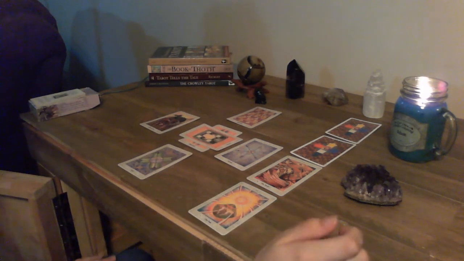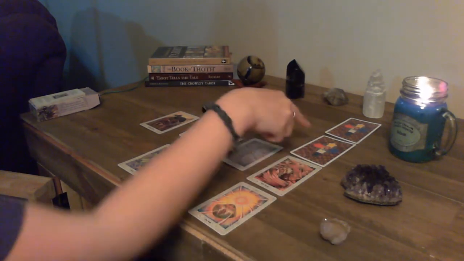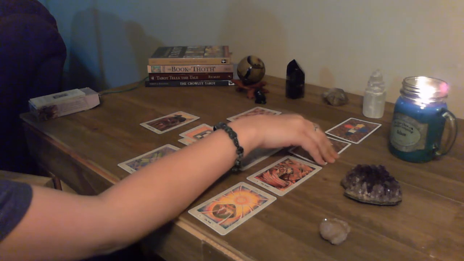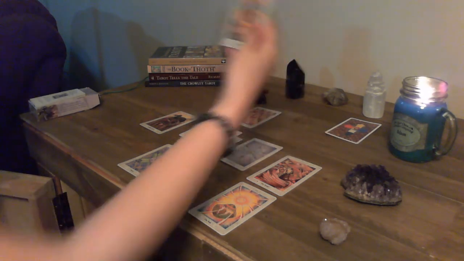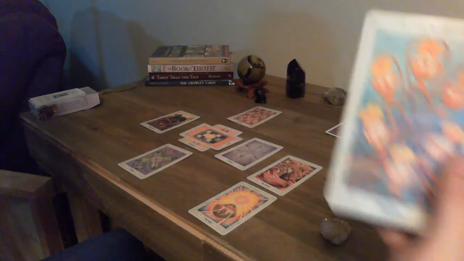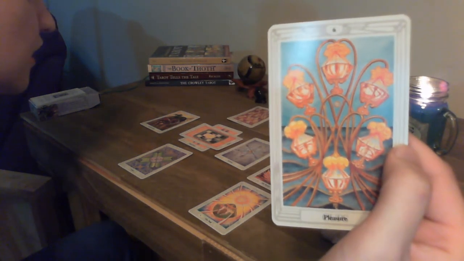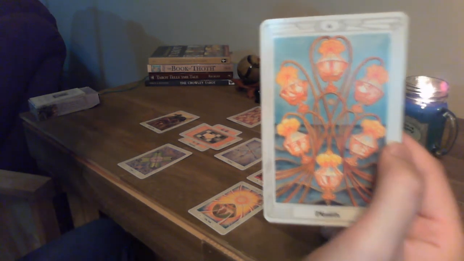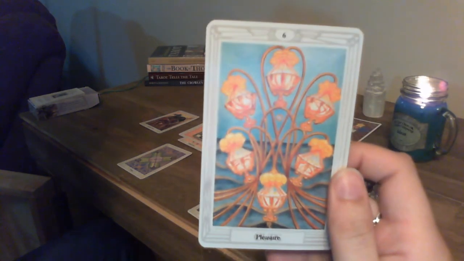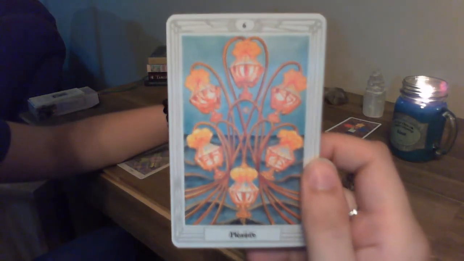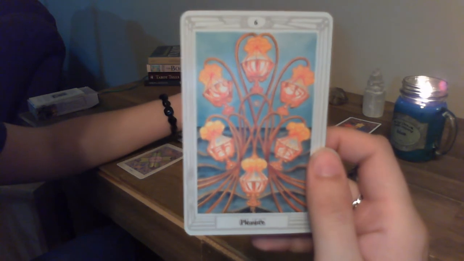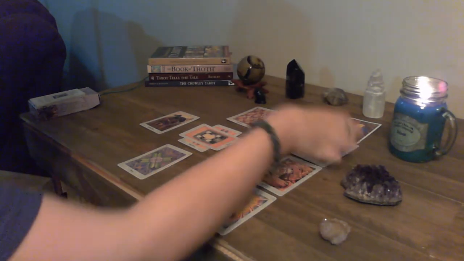All right. So now the next card is your hopes and fears. So let's see what's going on here. We have the Six of Cups, and that says pleasure on the bottom. So we have another cups card. We have another 6 as well. So that's pretty cool. This is also another positive card. So again, like I said, after the Tower, you're going to come out just fine.